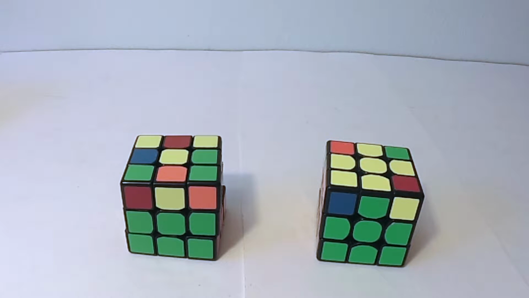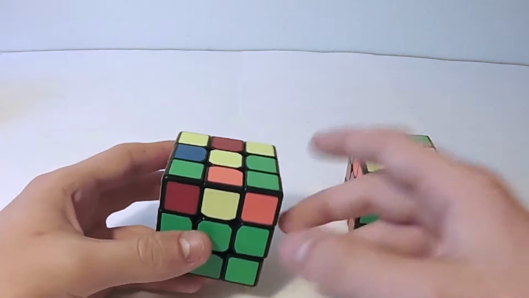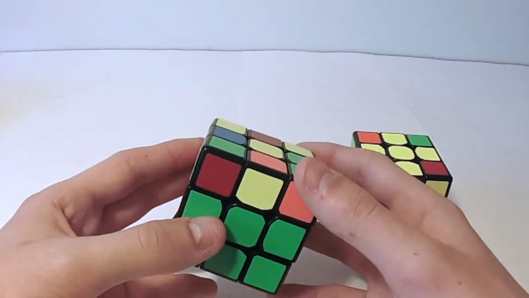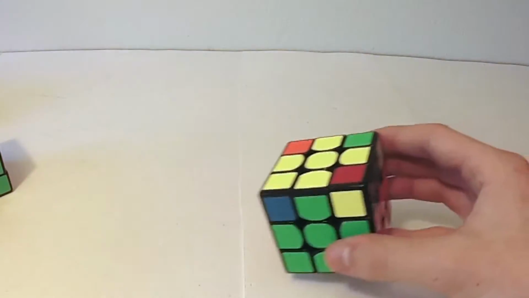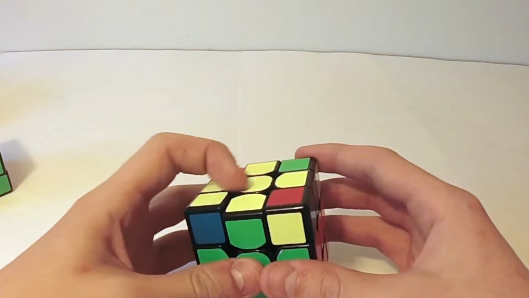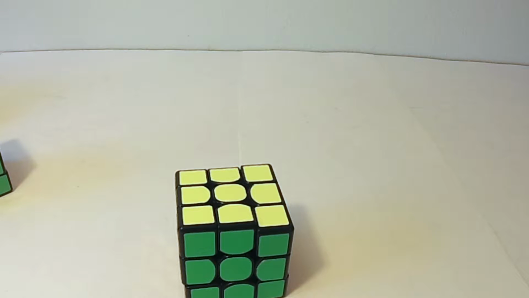It's very obvious why you want to orient as many edges as possible during your F2L. This is because OLLs such as this that have very few or no oriented edges are much slower and harder to execute than OLLs with more oriented edges or even the full cross. So you want to be able to influence how many edges are oriented while you're doing your last pair. And there are many ways to do this.